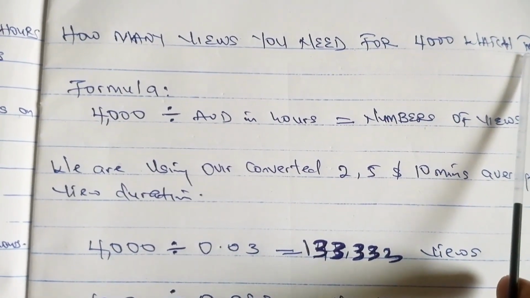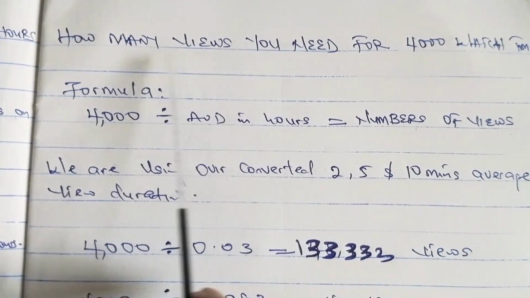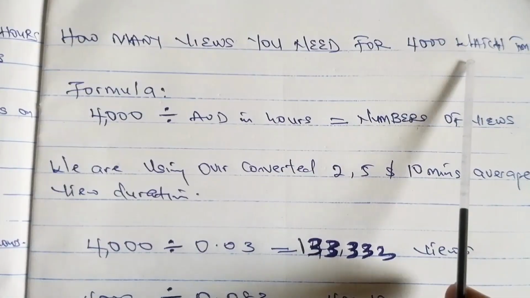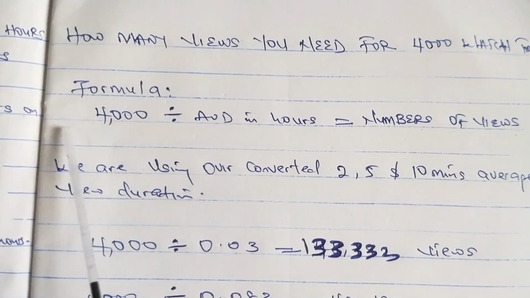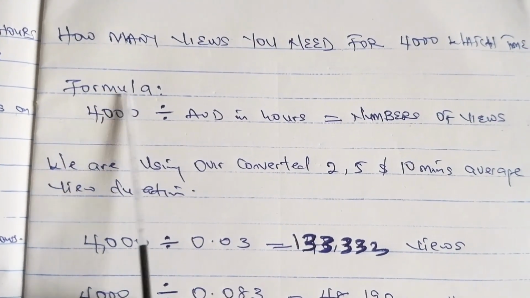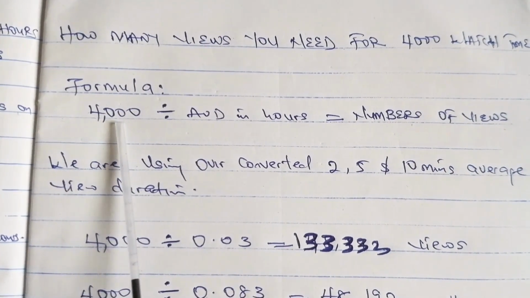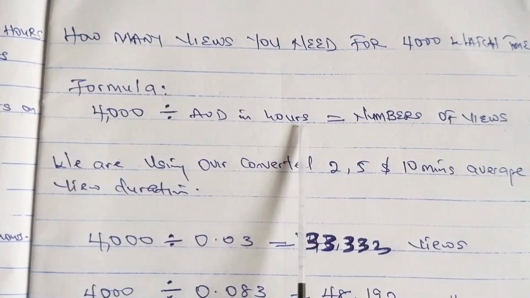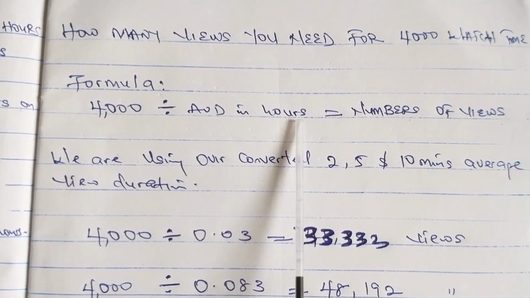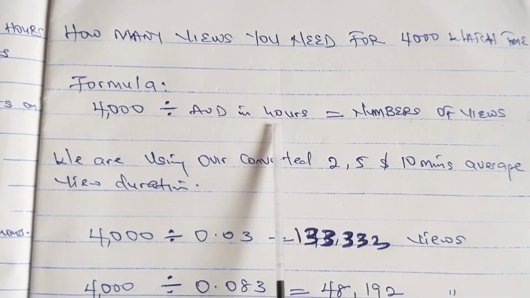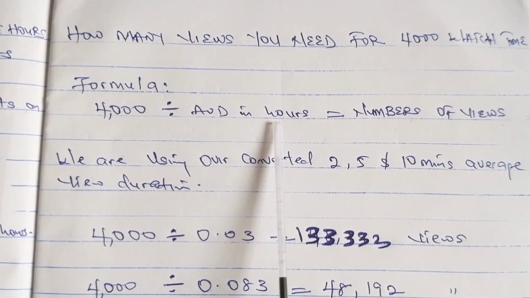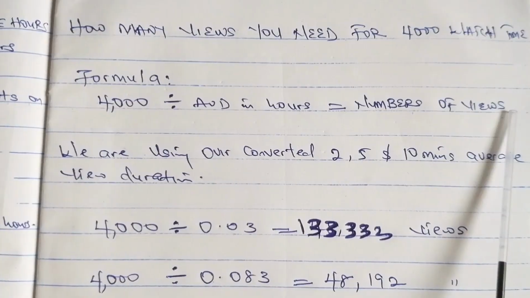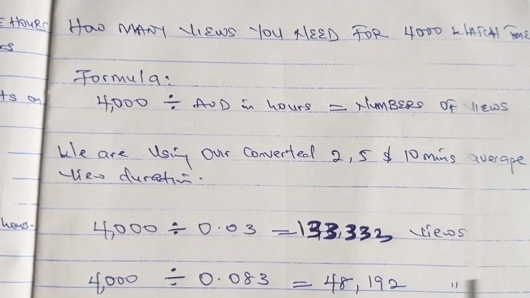So how many views do you need for your 4,000 watch hours? The formula for how many views you need is 4,000 watch hours divided by the average view duration in hours that we just converted, which equals the number of views that you are going to need. Now remember, the average view duration we just converted to watch hours is what we are going to be using in this formula. Right now we are going to be using our converted 2 minutes, 5 minutes and 10 minutes average view duration.